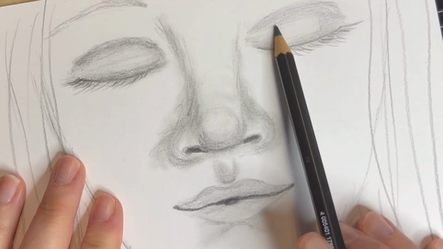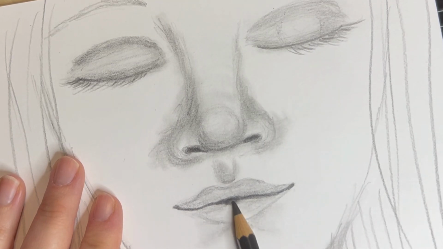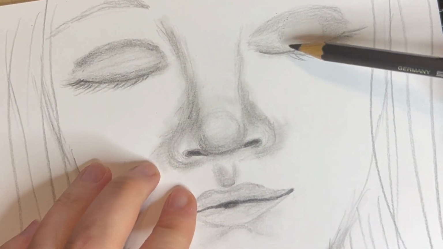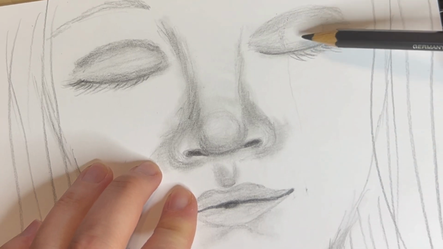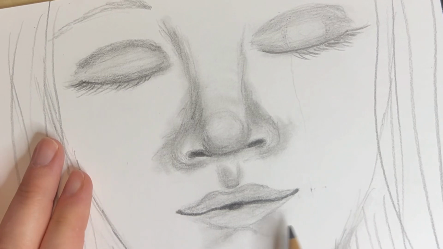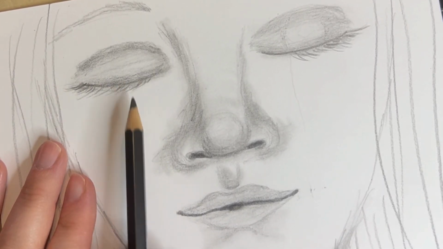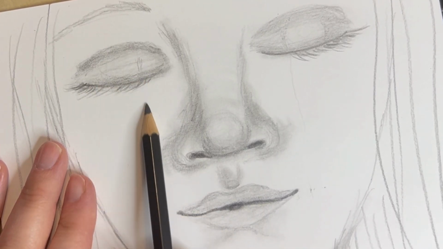If you can imagine where that is, and then the pupil, I was taught that the edge of the mouth should line up with either the outer part of the iris or the middle of the eye. So it should come all the way out here. Same thing over here. It should line up with the edge of the iris in this eye.